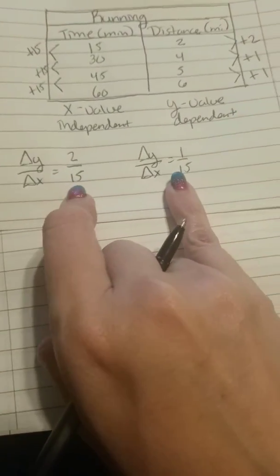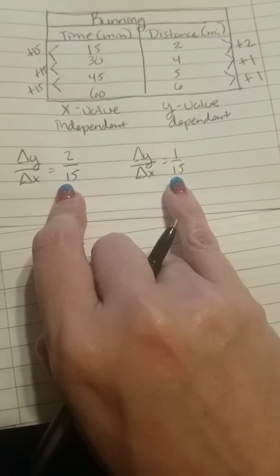2/15 and 1/15 are not the same. Therefore, this is not a linear relationship. Because it is not a linear relationship, it also does not have a constant rate of change.